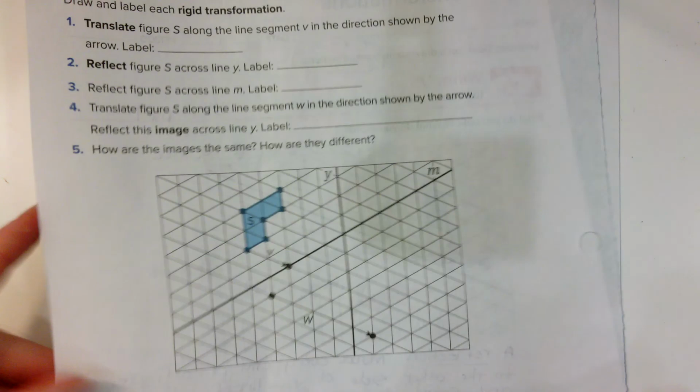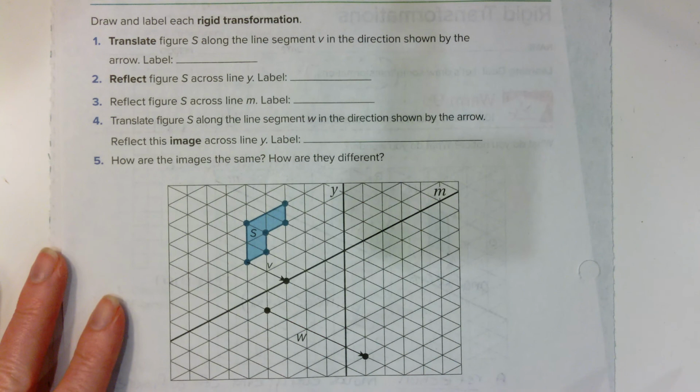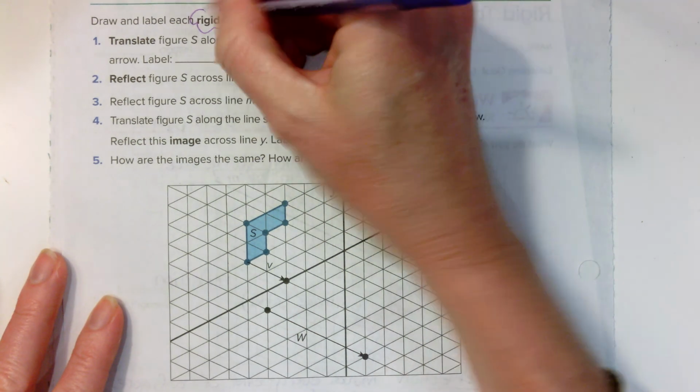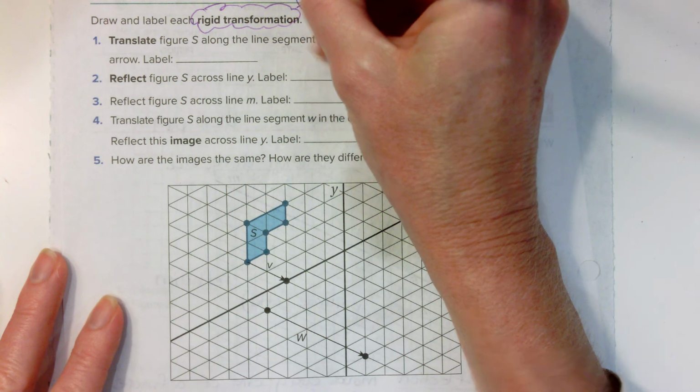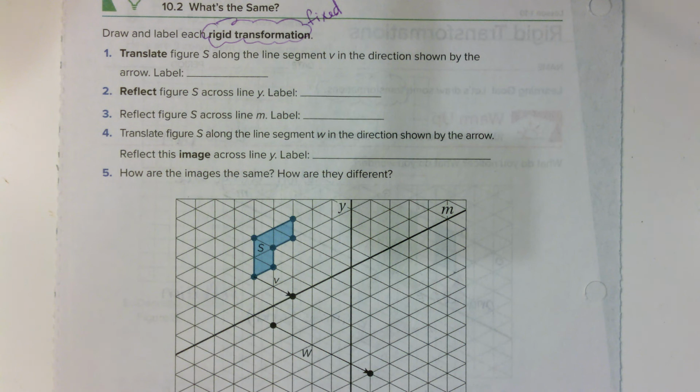So going to page 70, we have this activity on this page where we're going to practice some of these rigid transformations. Rigid transformation means it's fixed. My shape is not going to change size. It will not get bigger and it will not get smaller. It will remain exactly the same size. Let's first do a translation.